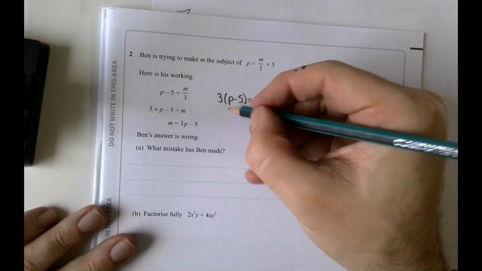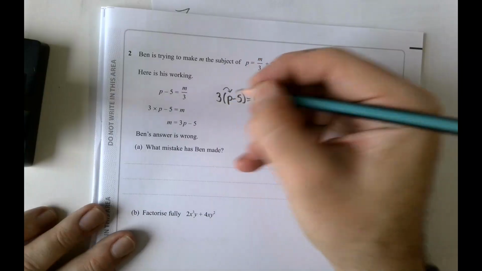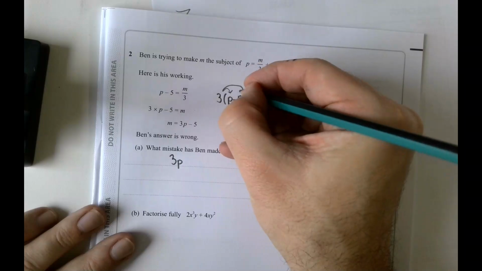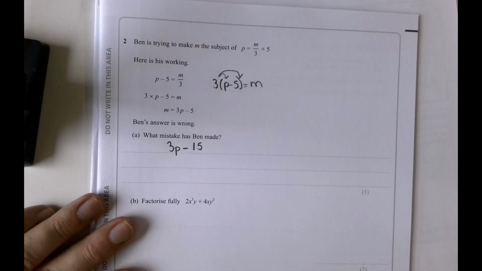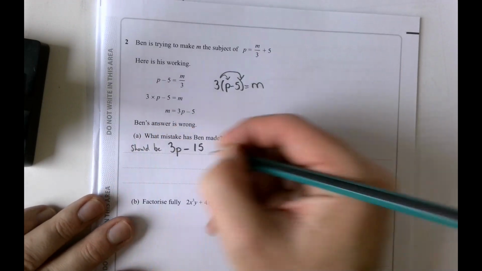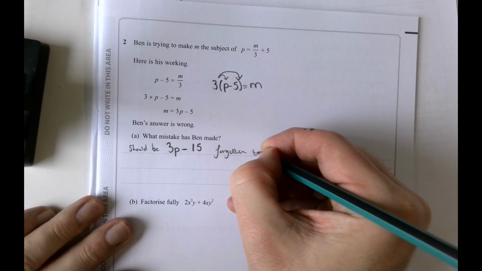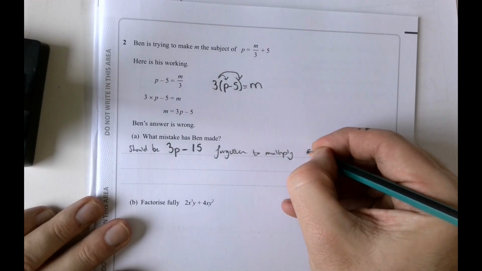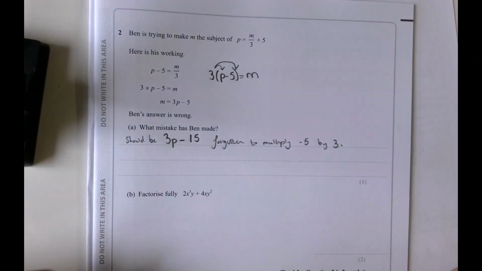3 brackets p minus 5. And if I've done that, then I suspect most of the people doing this paper will spot it should be 3p and 15. So it should be 3p, so he's forgotten to multiply 5 by 3. Okay, so that's a really common misconception.